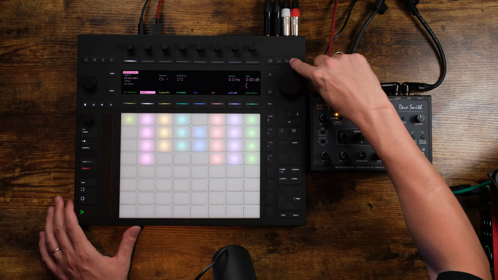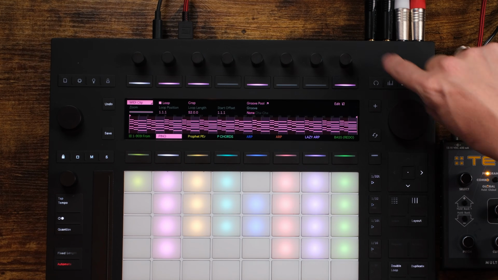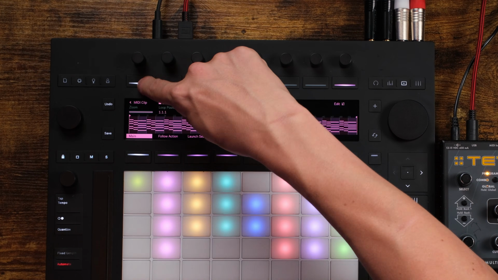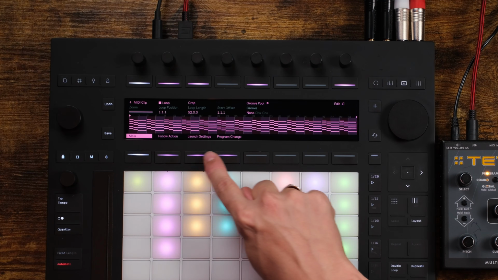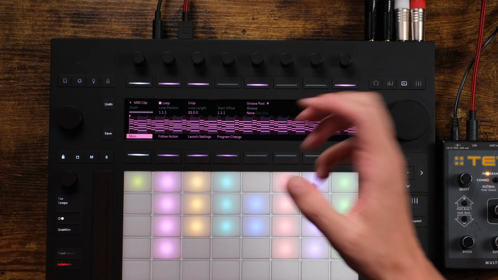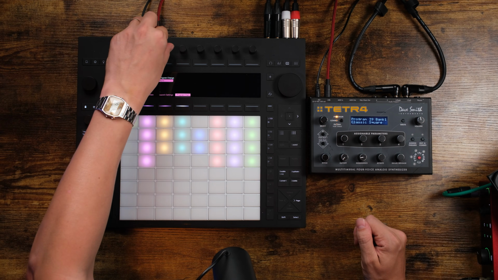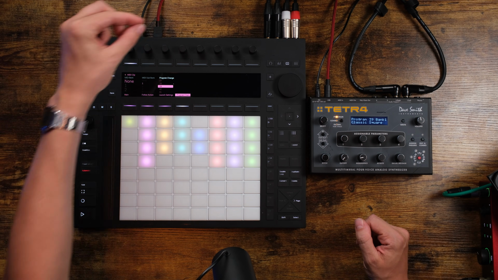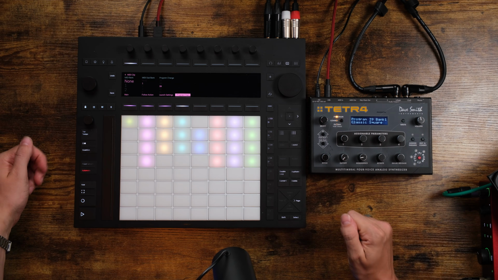So let's go and select the clip view here. And then we select the MIDI clip at the top. Then we get this new menu down here where I've got follow on actions, launch settings, and program change. So this is program number 39. So let's select that. So now every time I launch this clip, it's going to be 39.